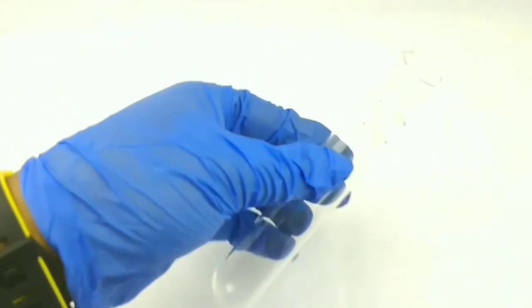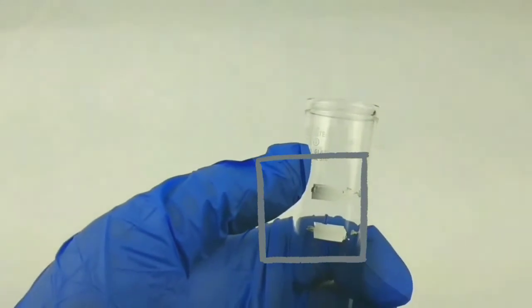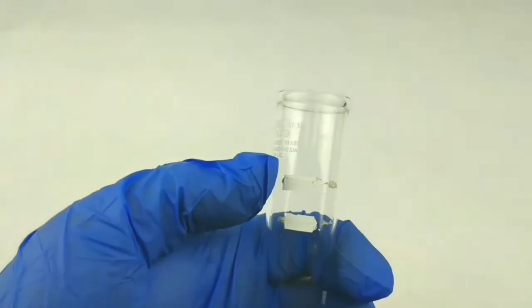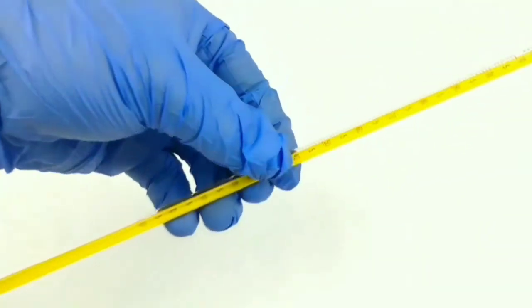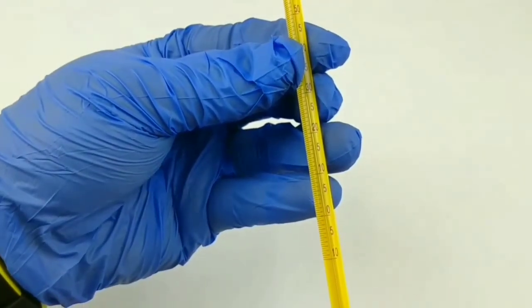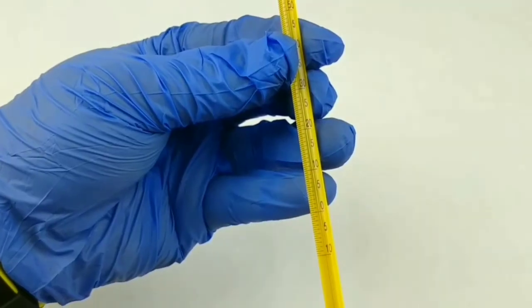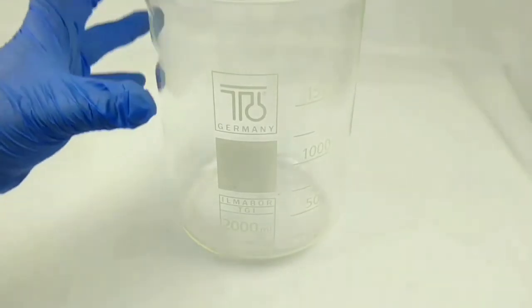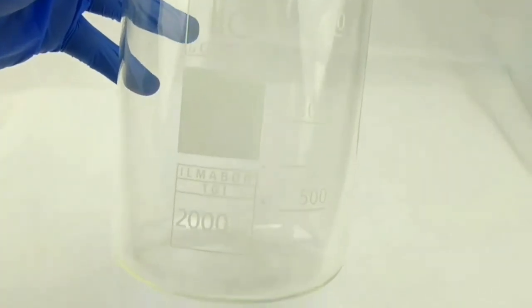First of all, we will use a boiling tube and make a marking with 1 centimeter gap on the tube. We use a mercury thermometer to measure the temperature. A 2000 ml beaker for the ice-water mixture.